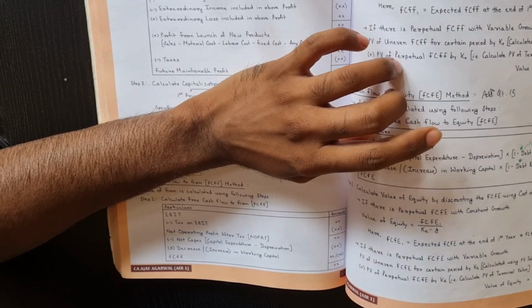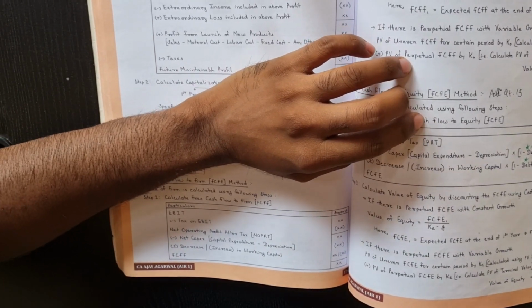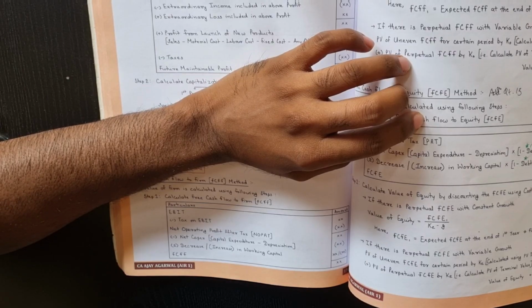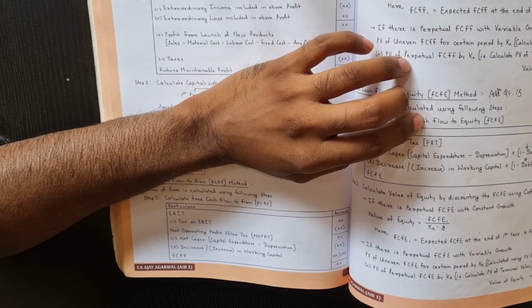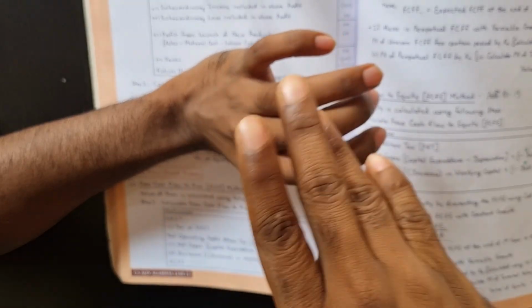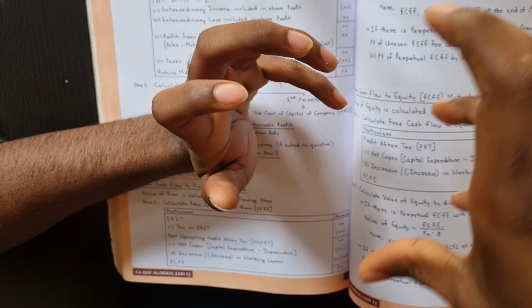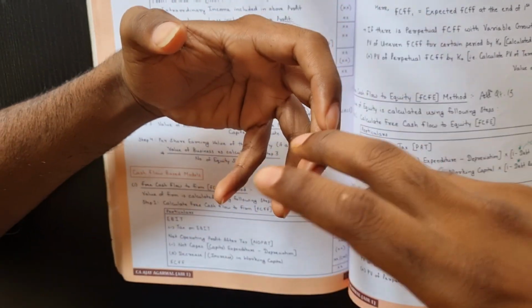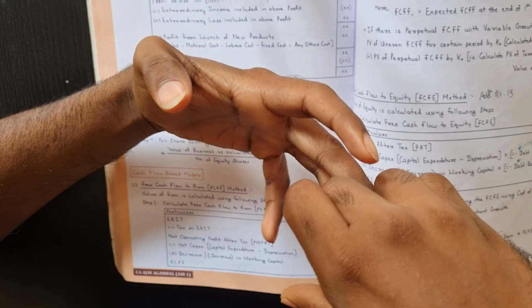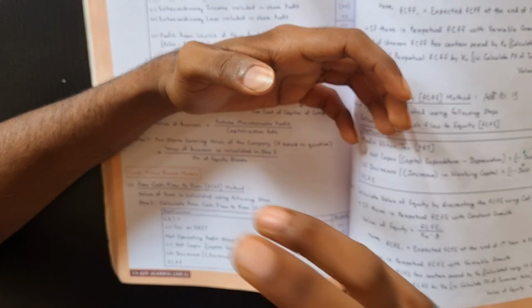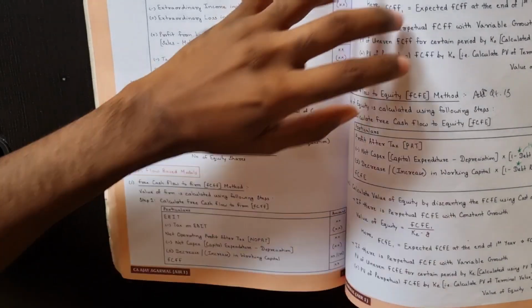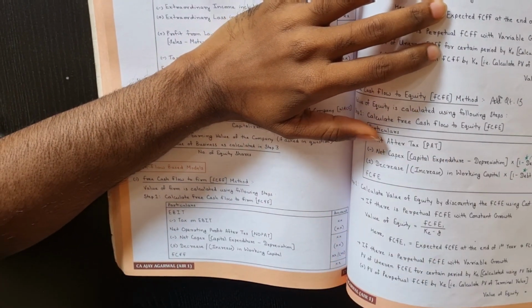And then what we'll do is net capex. Capex means your capital expenditure. As I told you earlier, whenever an organization grows, they incur a lot of capital expenditure also. But this is not valid, right?